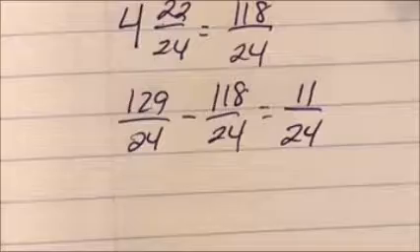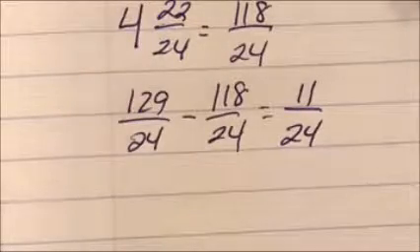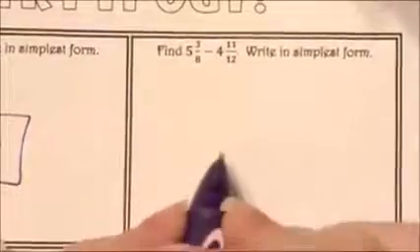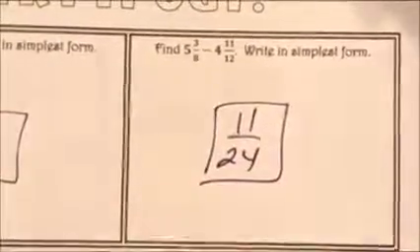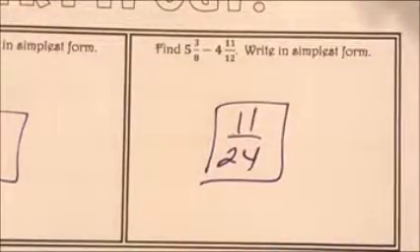My denominator stays the same, so 11/24ths. So 5 and 3/8 minus 4 and 11/12 is 11/24ths. And that is the end of lesson 5.